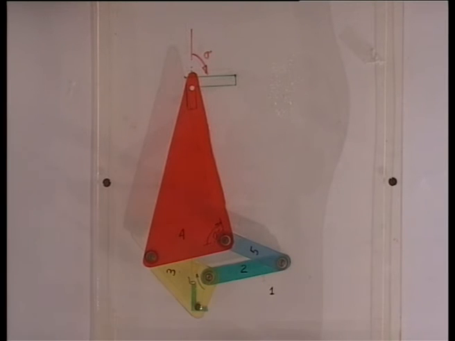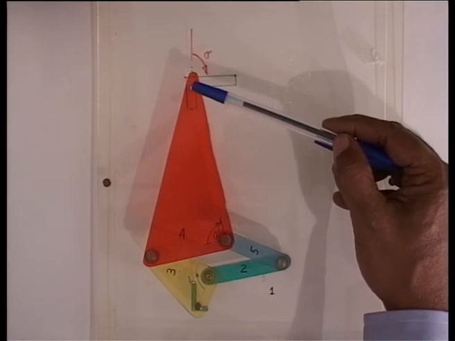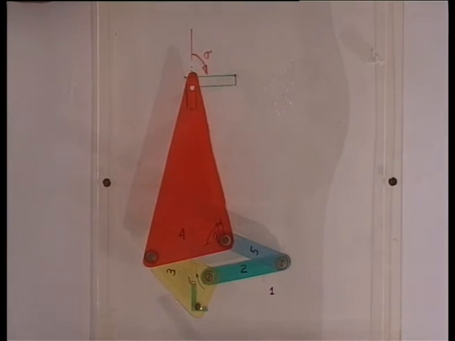Now, in this mechanism we will show later that whatever is the movement of this point, that is reproduced by this point. Only thing, there will be a change in the scale and the orientation.